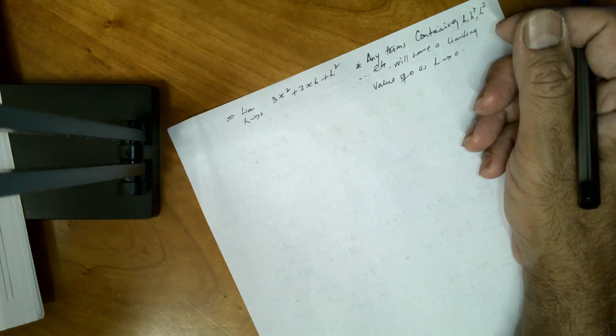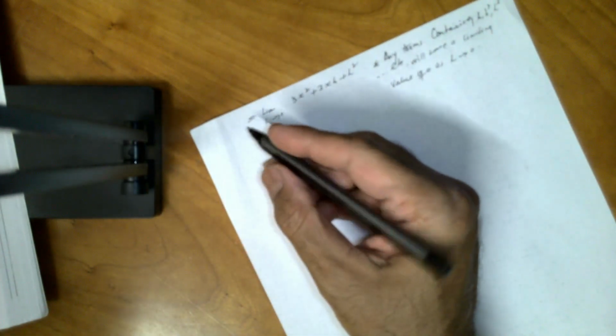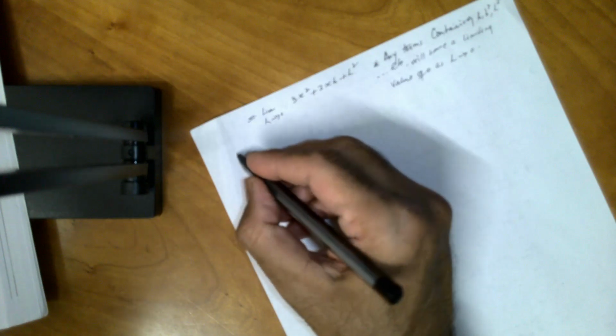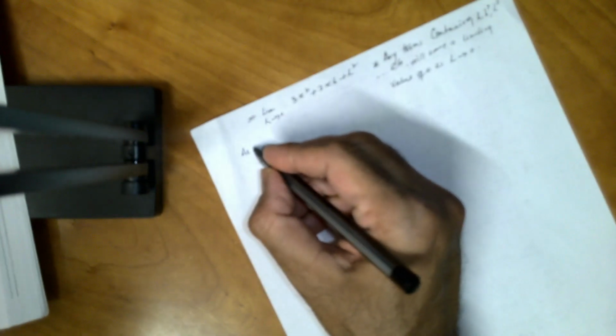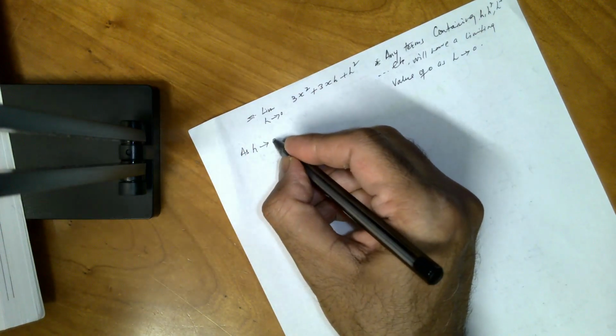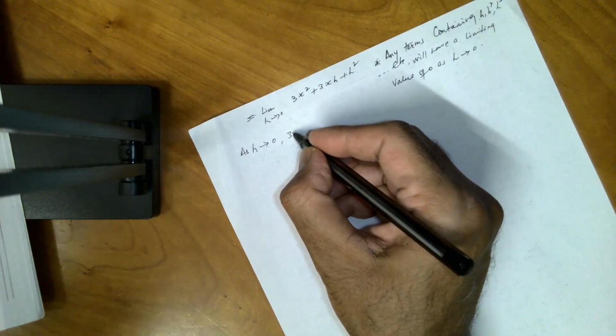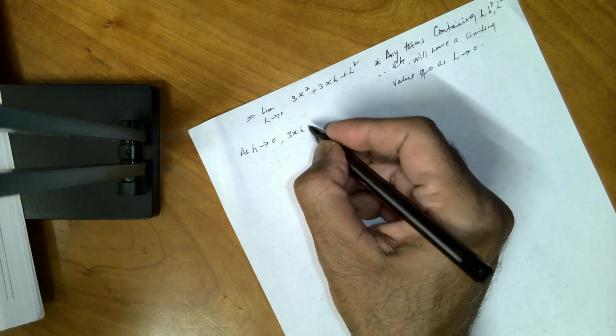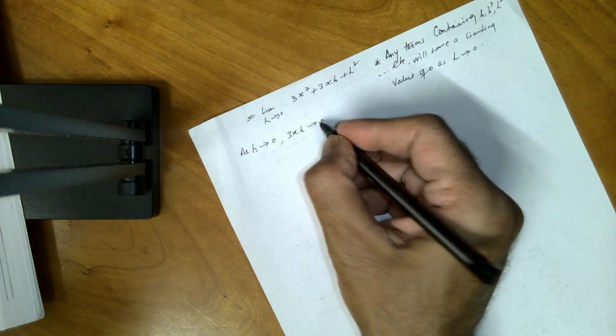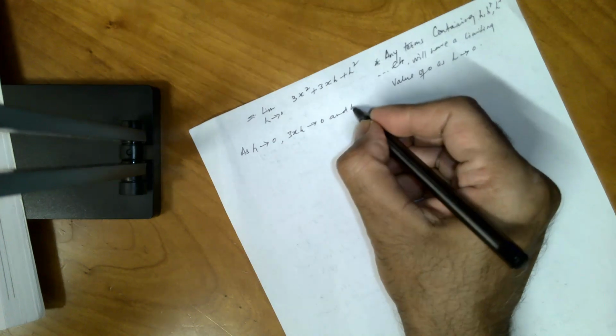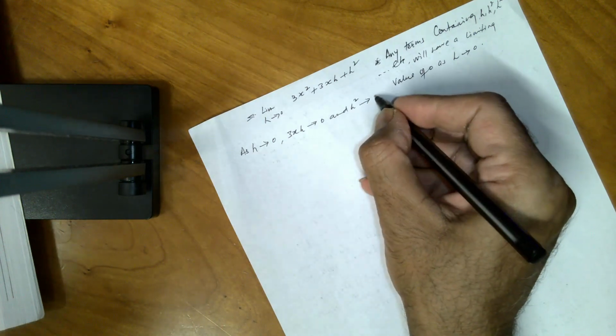Once you know this, I can write down here that as h tends to 0, your 3xh tends to 0 and h square tends to 0.